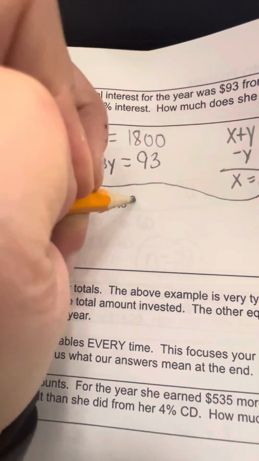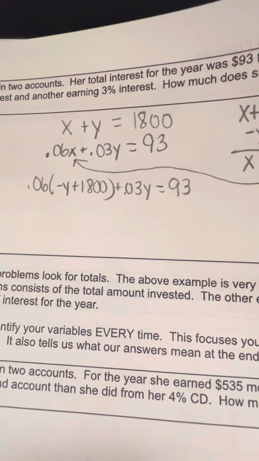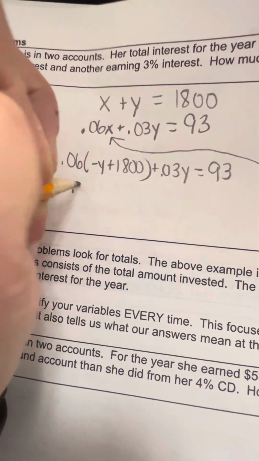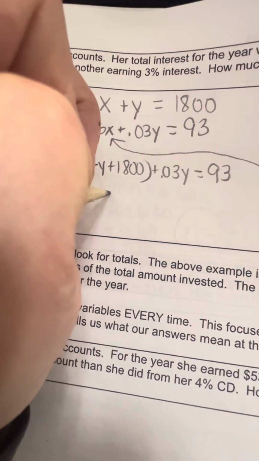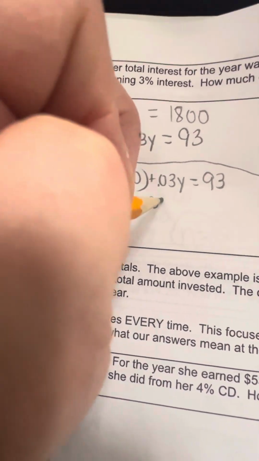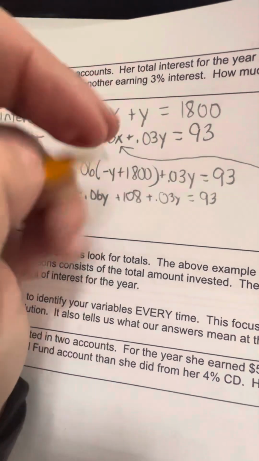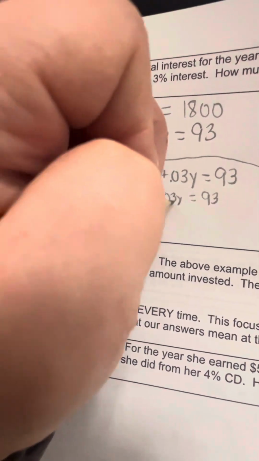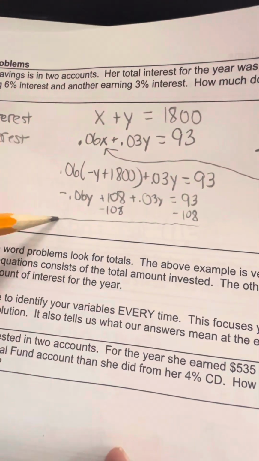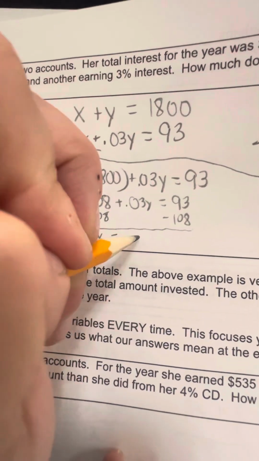Plus 0.03Y equals 93. So I'm going to go ahead, and when I apply the distributive property, we've got negative 0.06Y, and then we've got plus 108 when I multiply that, and 0.03Y equals 93. So combined, I'm going to subtract the 108 and combine these two Y's, and as a result of that, I'm going to end up with negative 0.03Y equals negative 15.